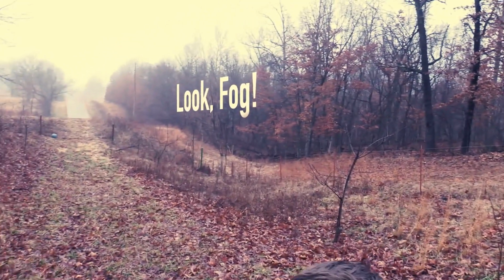Alright, so today we're talking about foggy photography, and yeah, that kind of rhymes. The fog is disappearing quickly, so we're going to try to make this happen fast, but we were talking about how to take foggy photos on an iPhone. Let's do this.